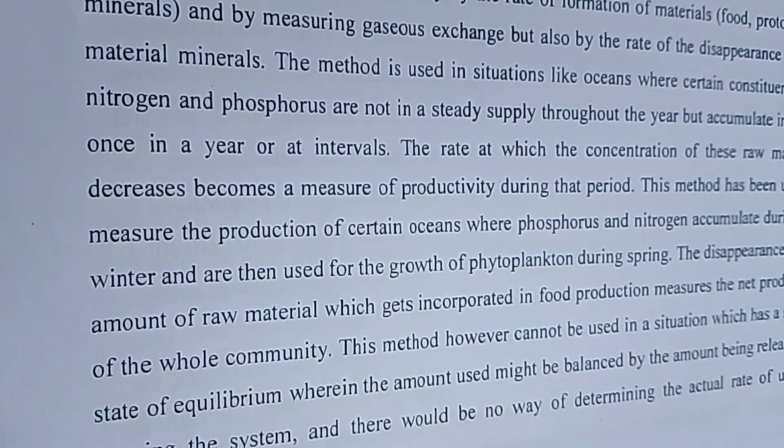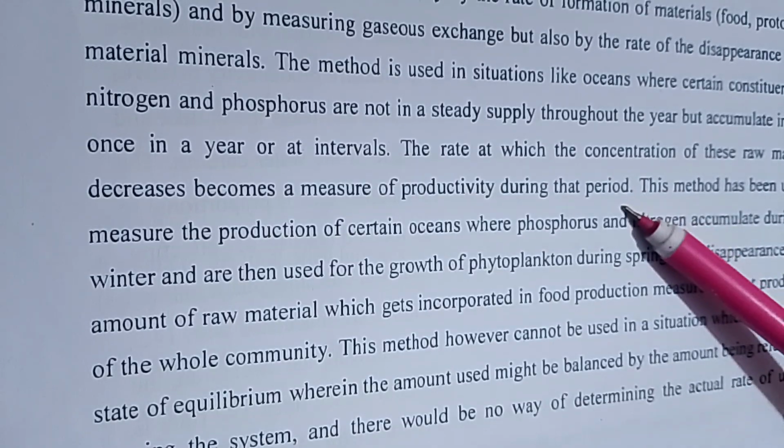Disappearance of raw material. Productivity can be measured not only by the rate of formation of material, food, protoplasm, and mineral, and by measuring gaseous exchange, but also by the rate of disappearance of raw material, mineral. The method is used in situations like the ocean, where certain constituents like nitrogen and phosphorus are not in a steady supply throughout the year but accumulate in water once a year or at intervals. The rate at which the concentration of this raw material decreases becomes a measure of productivity during that period.